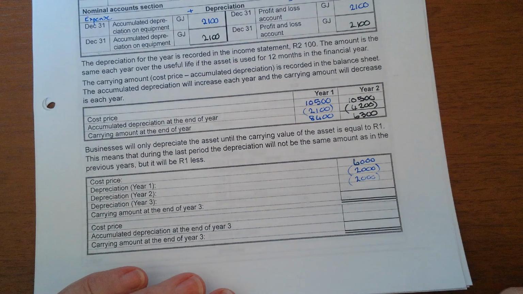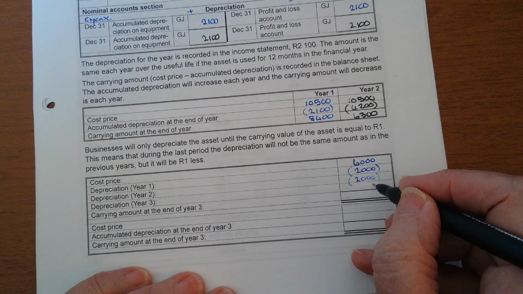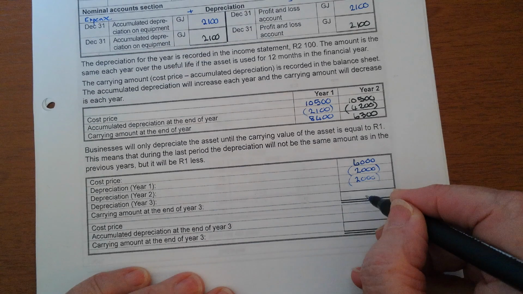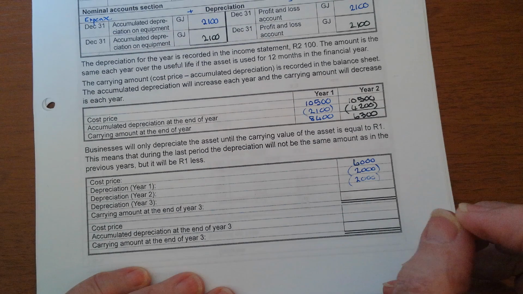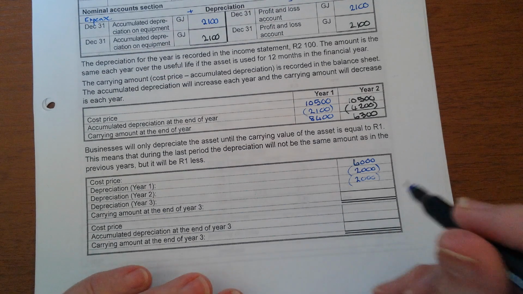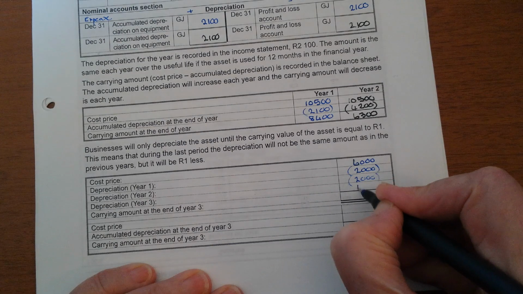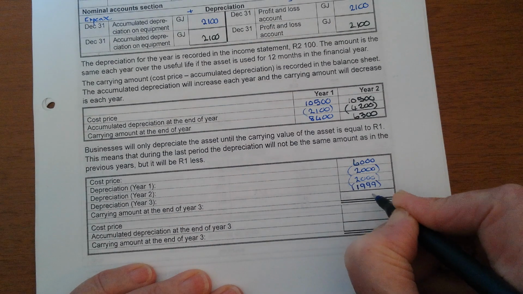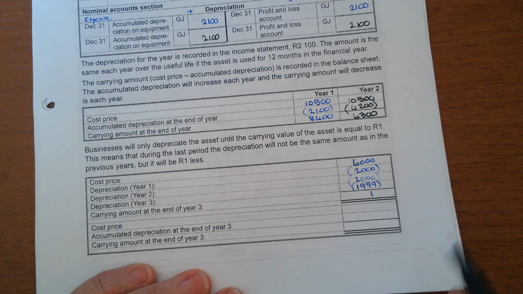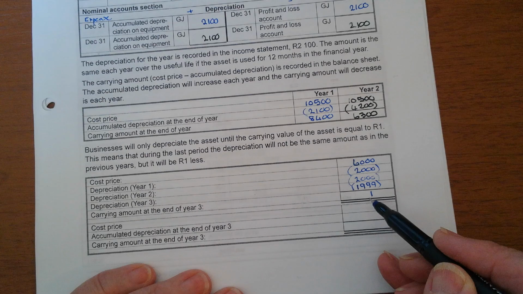And now if I'm still using the asset, I can't write off the full 2,000 in the third year because then my balance is naught. I have to show that I still have this balance in my possession if I haven't sold it. So I will write off depreciation of 1,999. So in my balance sheet, I will indicate that I've got an asset worth 1 Rand because I've written off all the depreciation already.